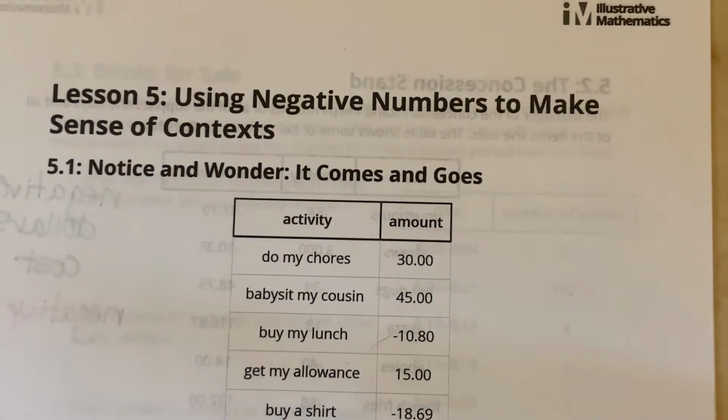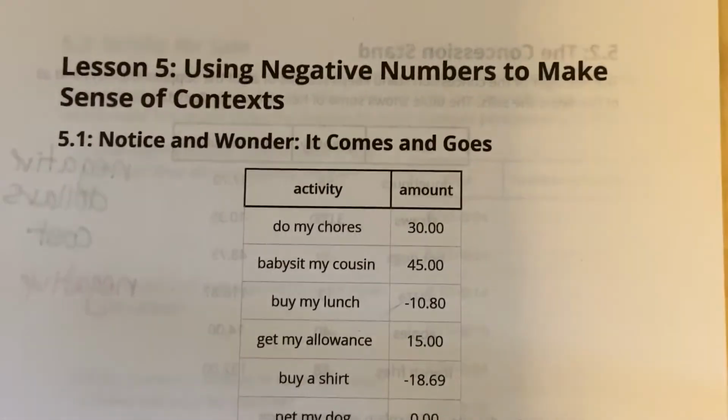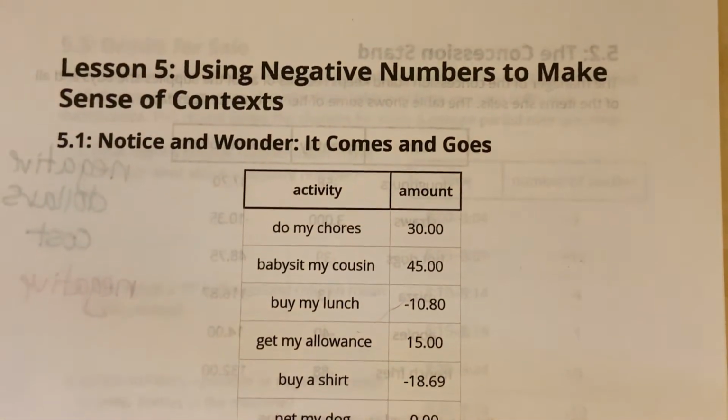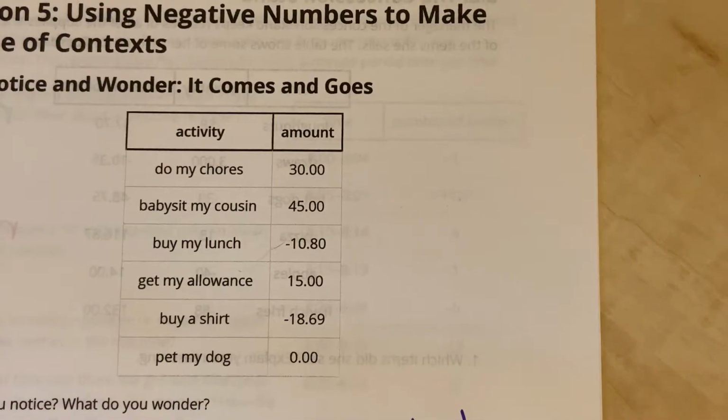Today we're going to talk about using negative numbers in a context, to make sense of what they mean. This first part is asking you to notice and wonder. What it's asking you to do is, what do you notice about this problem and what do you wonder about it?